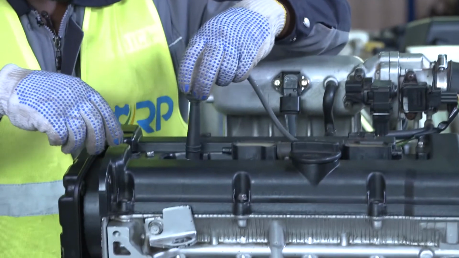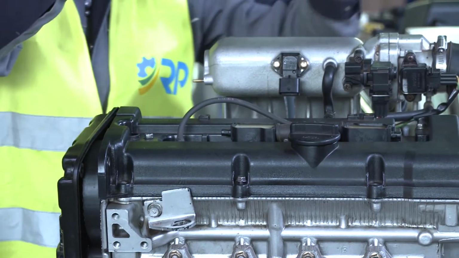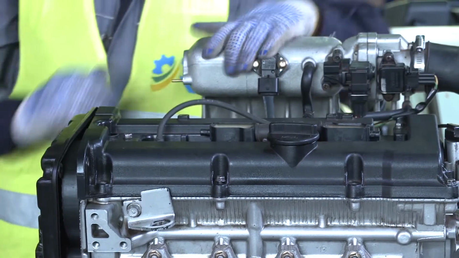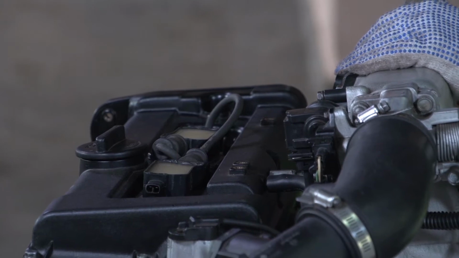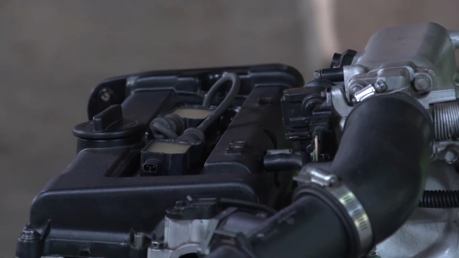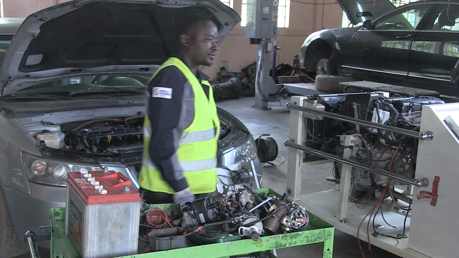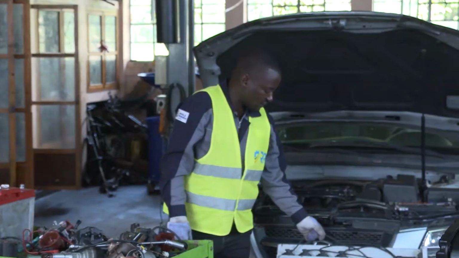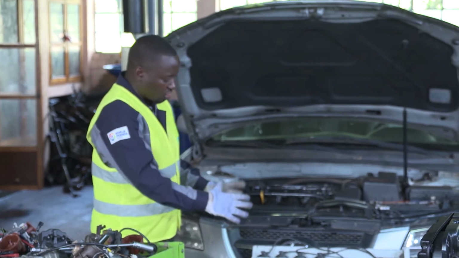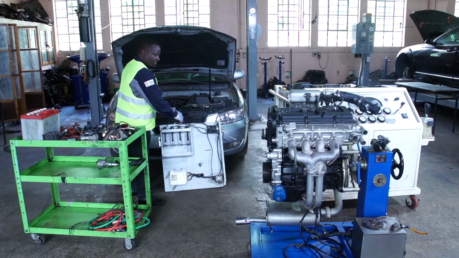That's why we put it in this engine. So let's have a small turn on this system to show you the complete ignition system diagram.